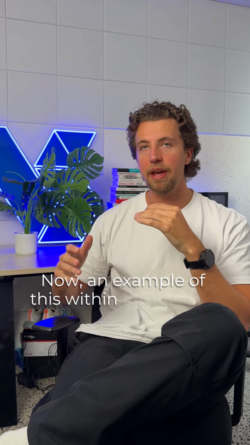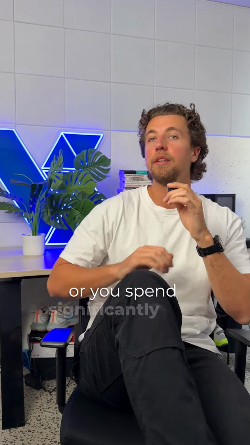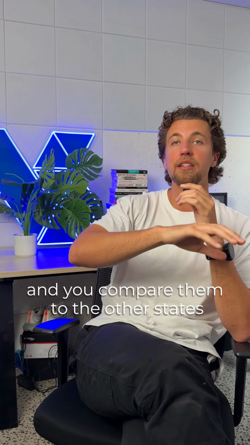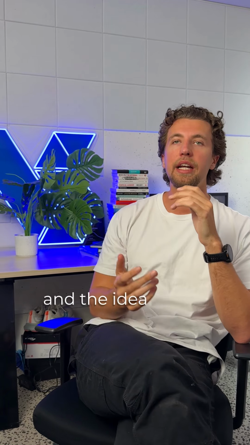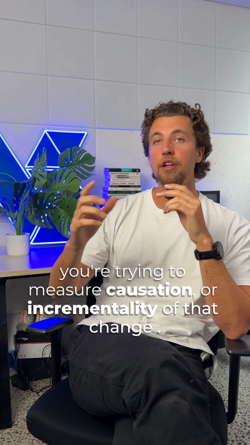Now, an example of this within Meta ads is you spend significantly more, or you spend significantly less. And you use those states and you compare them to the other states where you're keeping business as usual, and you see what changed. And the idea here is you're trying to measure causation or incrementality of that change.